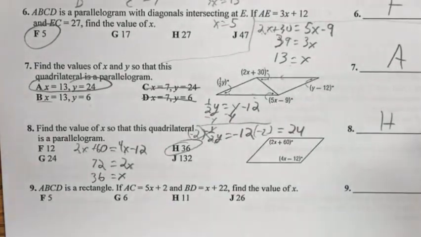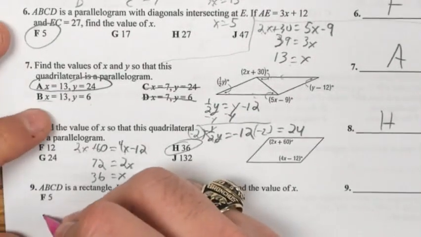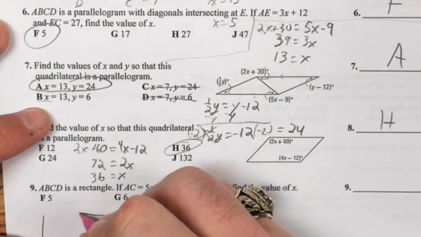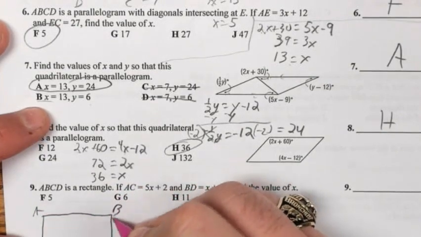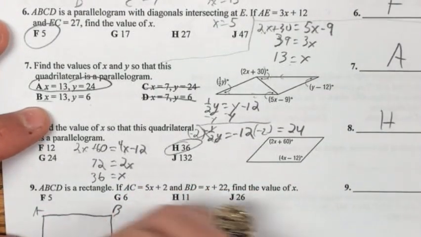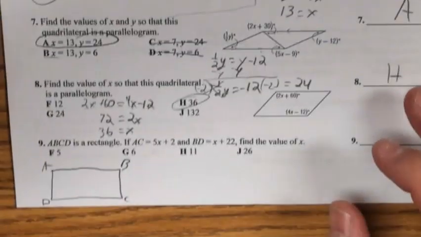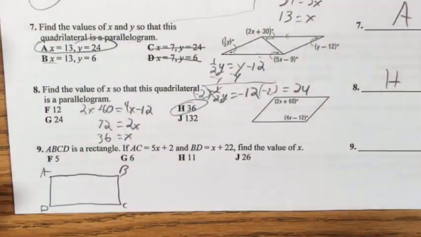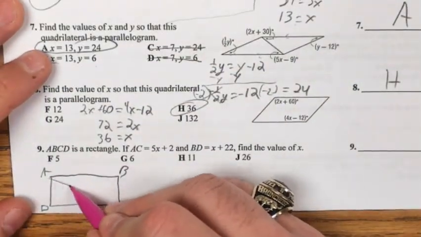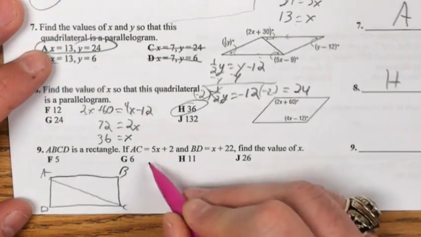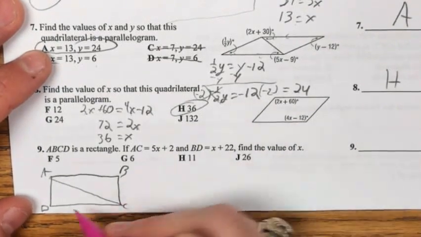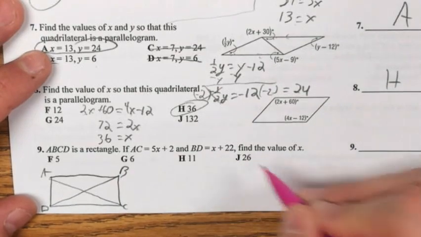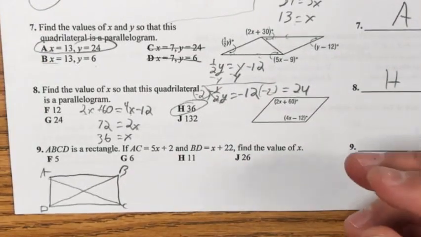Number 9, ABCD is a rectangle. Let's go ahead and draw that. Once again, going around the outside of the shape and not cutting back and forth across. If AC, which is this diagonal, is 5x plus 2, and BD is x plus 22, find the value of x.